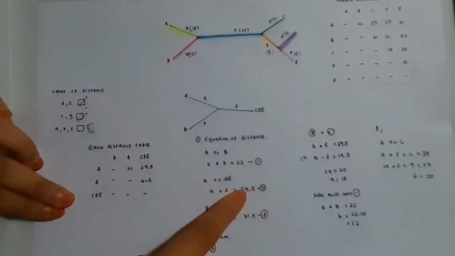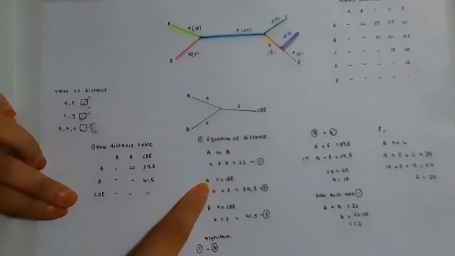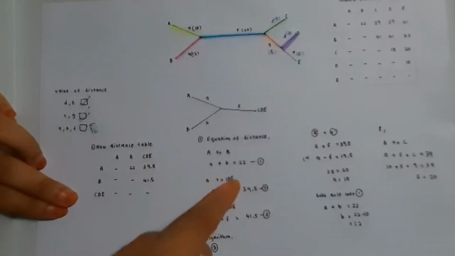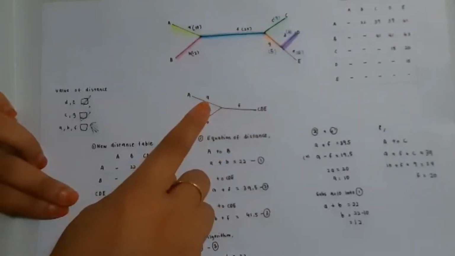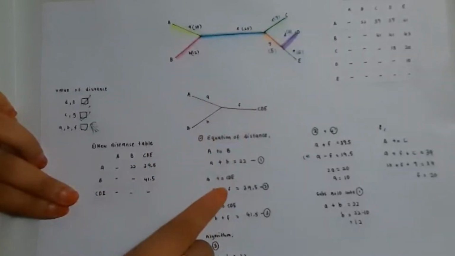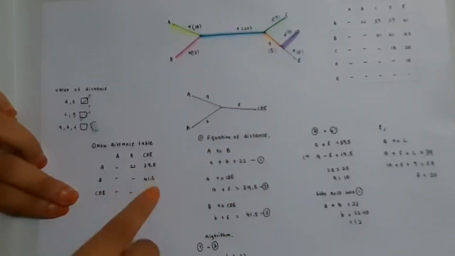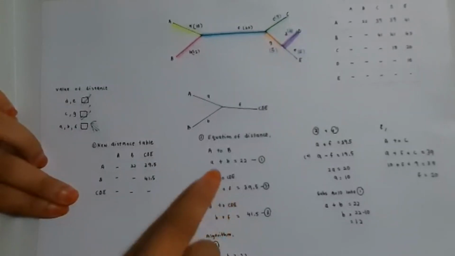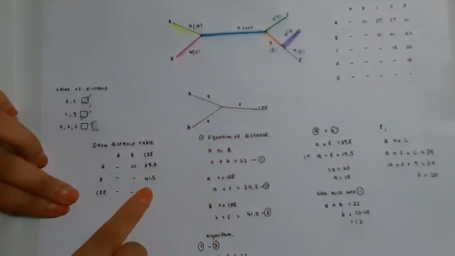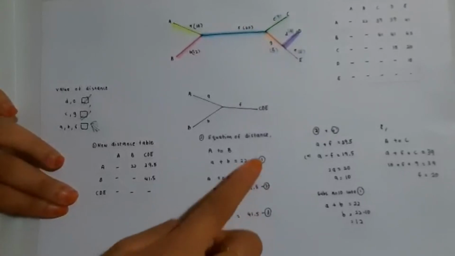For the second equation, we are looking at point A to point CDE. The distance involved is A plus F. So A plus F is equal to 39.5. The same goes for point B to point CDE, which is B plus F, which is equal to 41.5. So we have three equations.